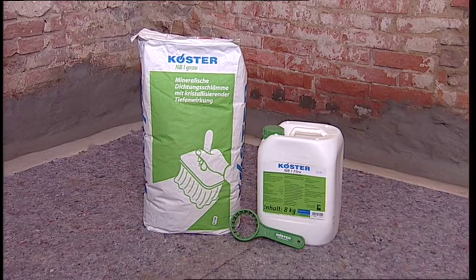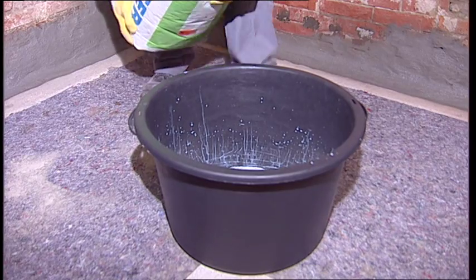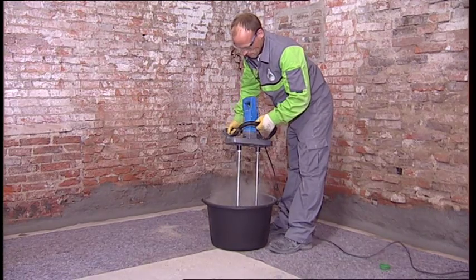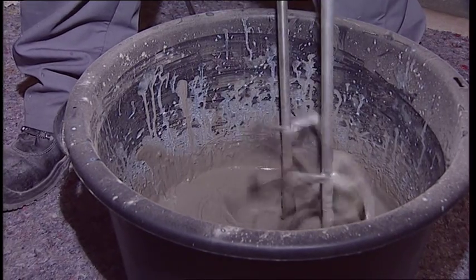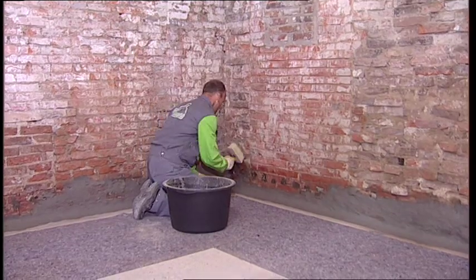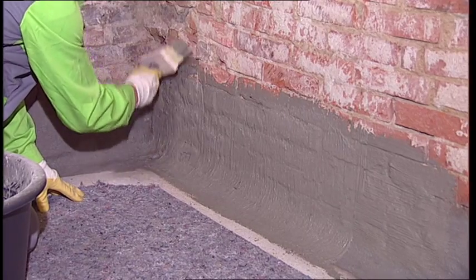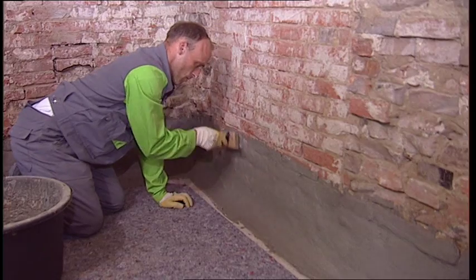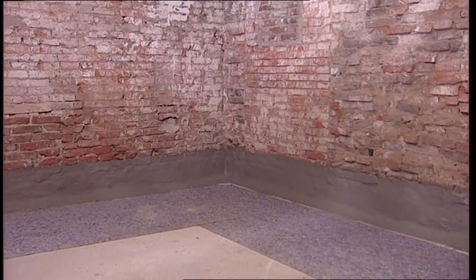Now the area waterproofing can be installed using the Koster NB1 Grey mineral surface coating. The horizontal barrier is now in place and the wall waterproofed.